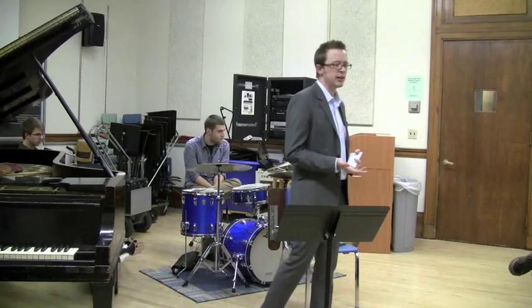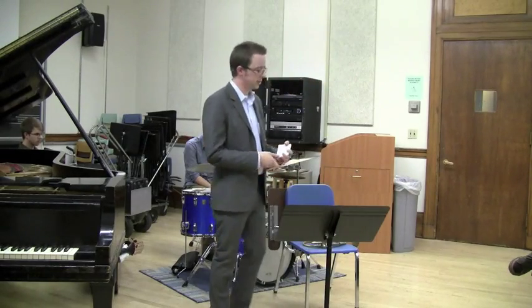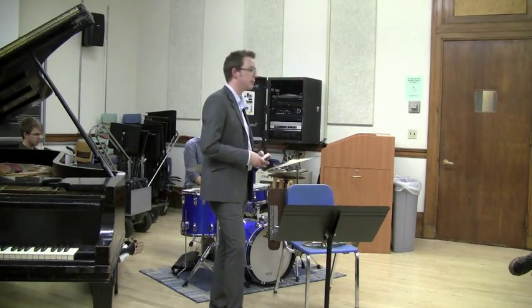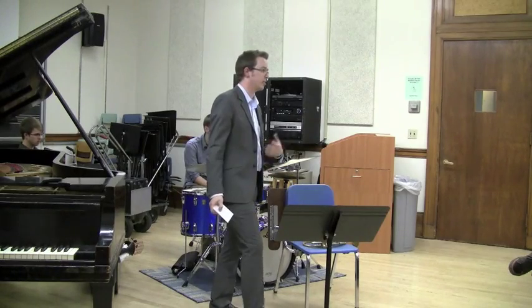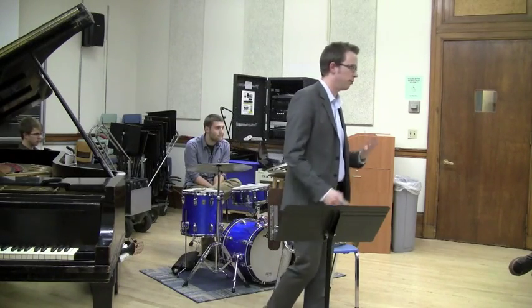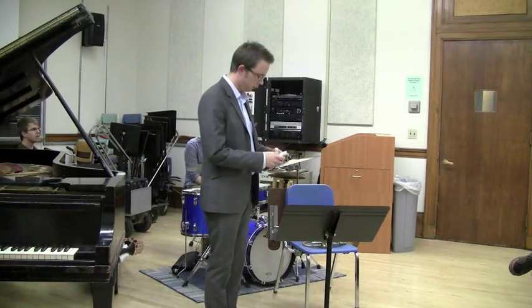Now, there's two obvious areas in Harrell's solo of tritone substitution. That's measures 35 to 36 and 105 to 106, and the two licks are almost the same, so you don't need to look at both of them.